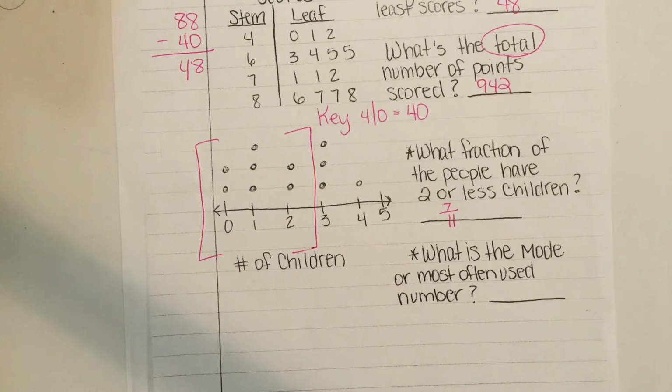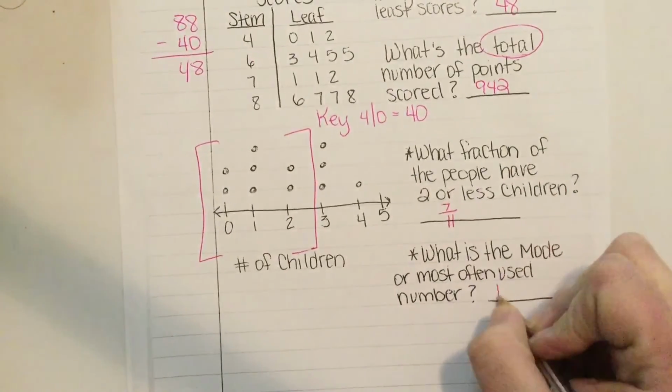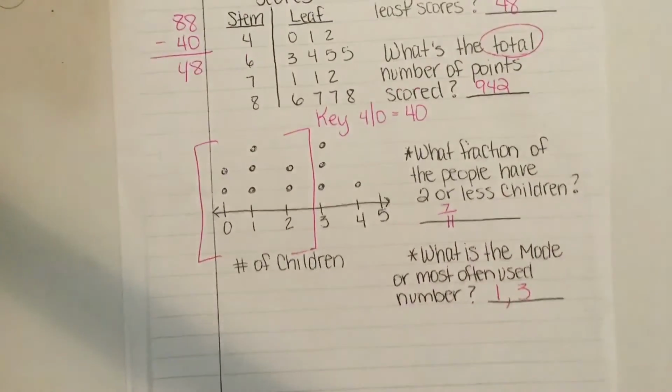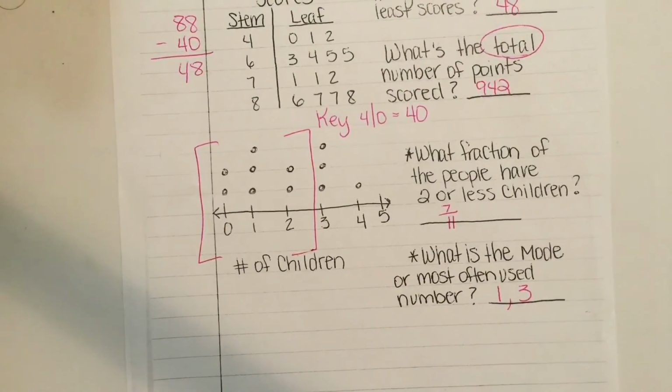Okay. Then it says, what's the mode or most often used number? Remember we talked about mode, and I said mode, M-O, most often. All right, so there's 2 of them actually. So what are the 2 numbers that are going to be the mode for this number line? 1 and 3, because each one of them have 3 dots.